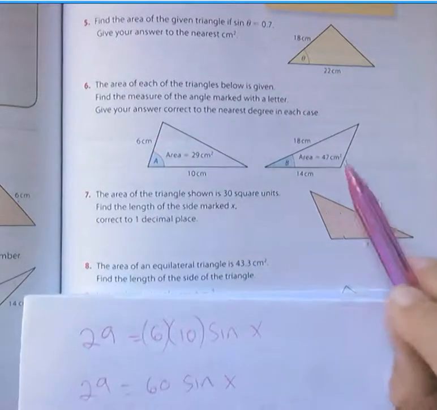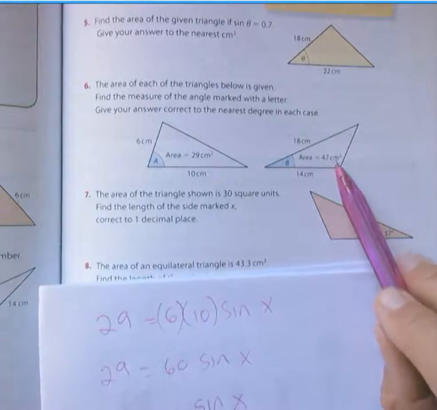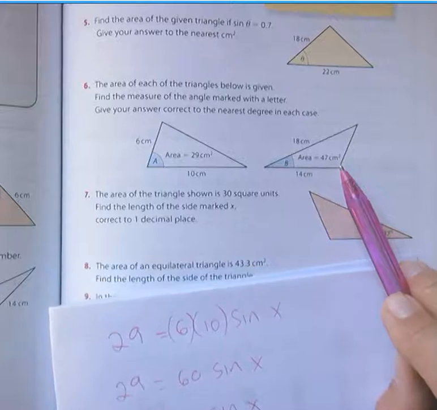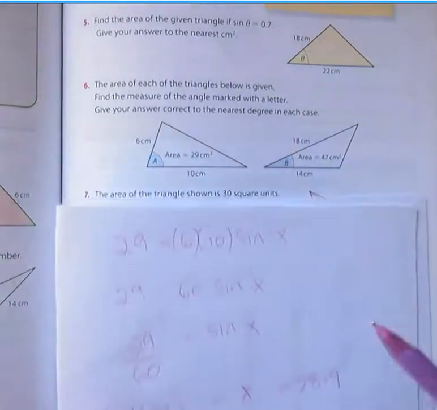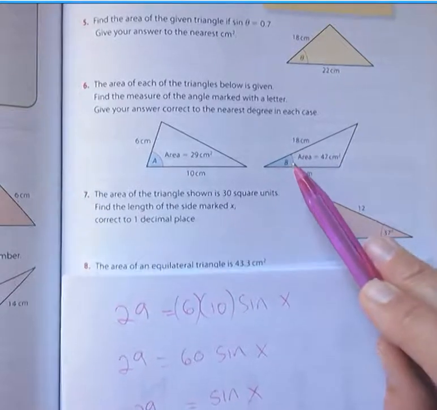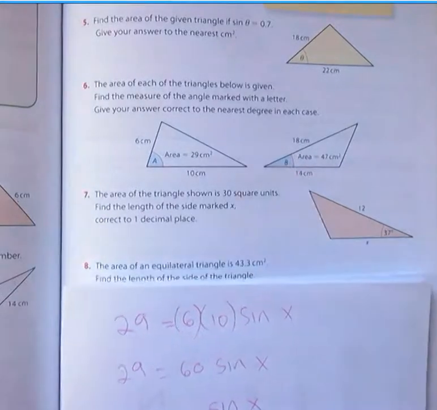You would do exactly the same for the next triangle. In this case, again, we've got two sides. We're missing the angle in between, but we have the area. So you go 47 is equal to half of 18 times 14 sine of b, and then work it out as we've just done.